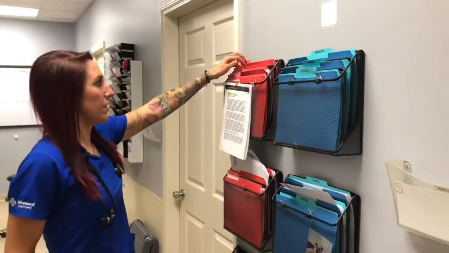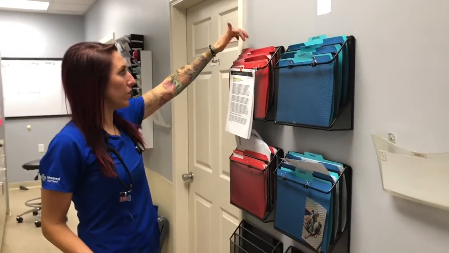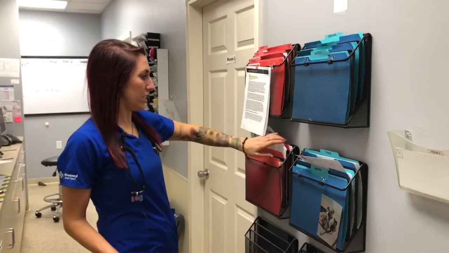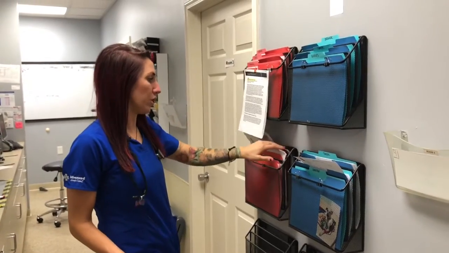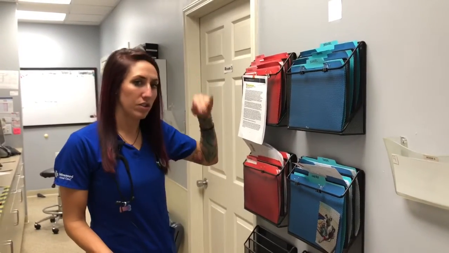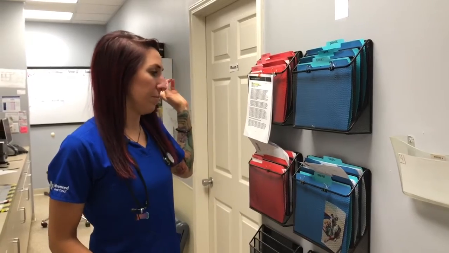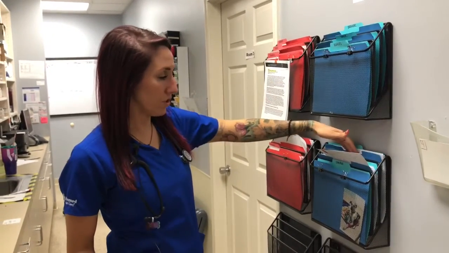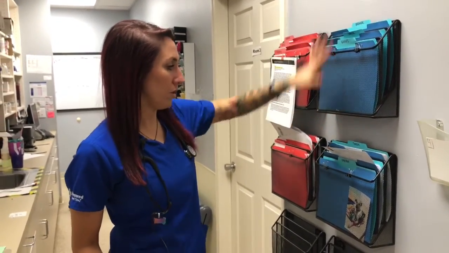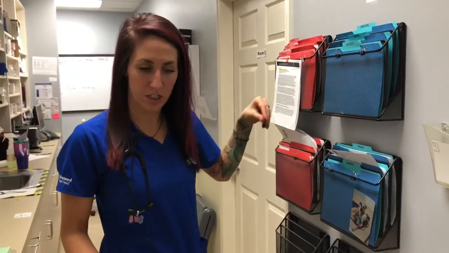So red is anything that's going out. Whenever the doctor has ordered a test, that second form that you print will go in here. And then when the results get sent in, the receptionist will put the results of each of those into the blue folders for the doctors to take out and call the owner. That's Antech.